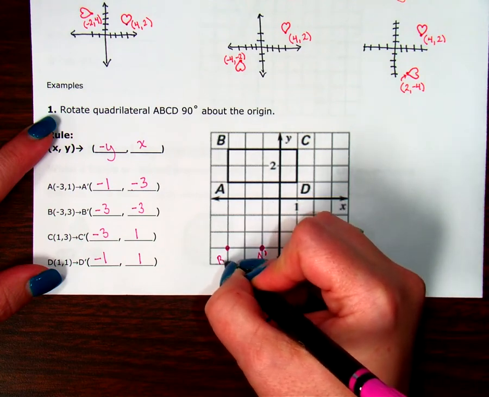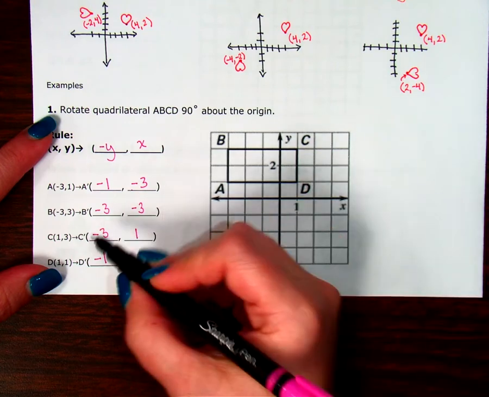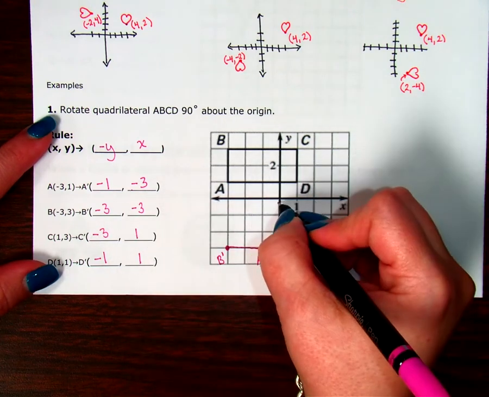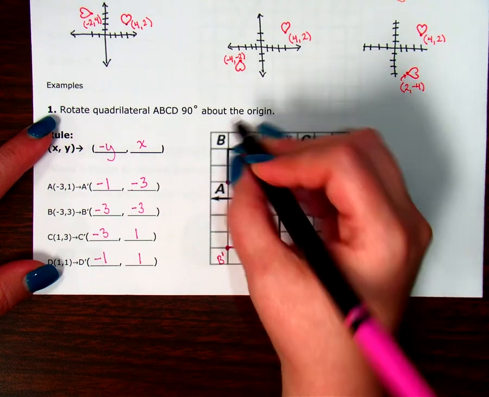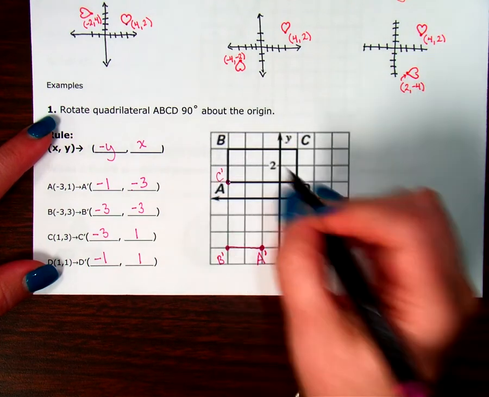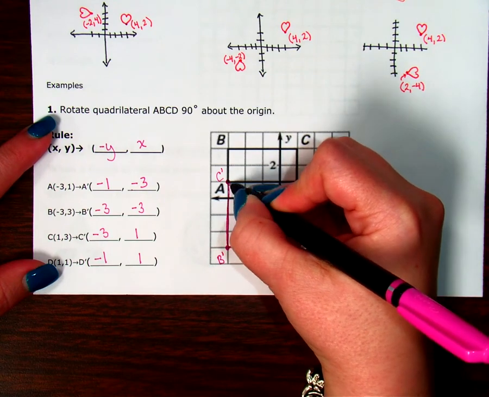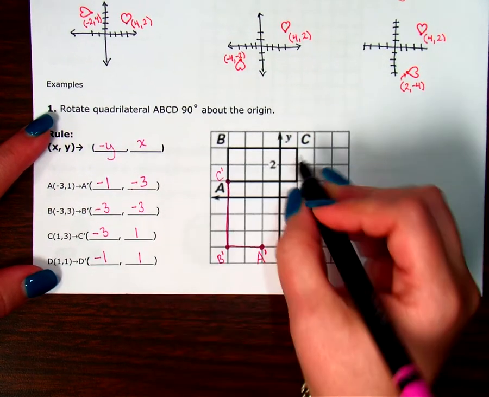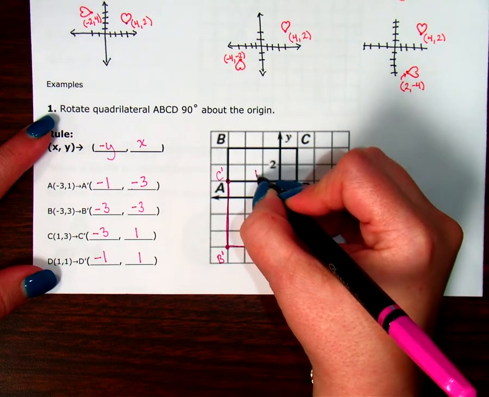B prime, I know A and B get connected. C prime, negative 3, 1. It's okay that it's where A was. They just share that point. And then D prime, negative 1, 1. D prime.